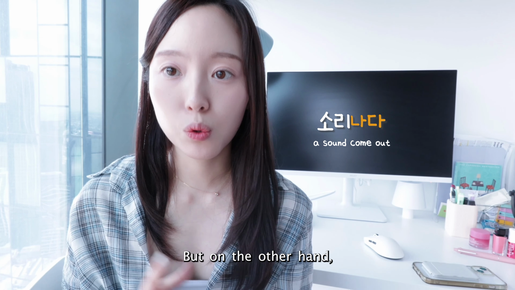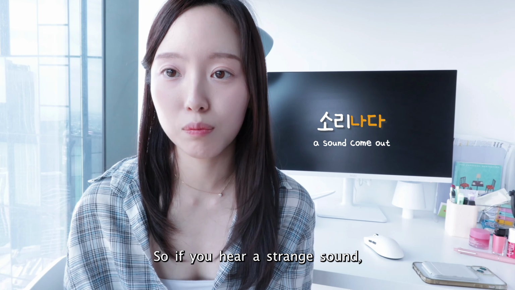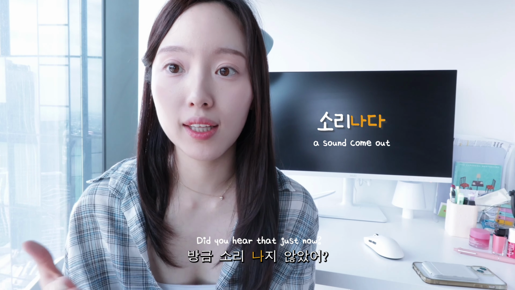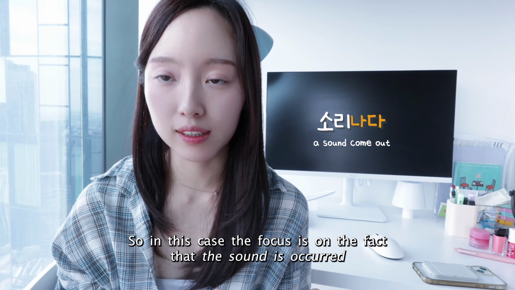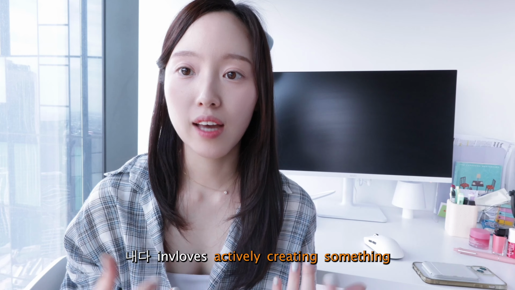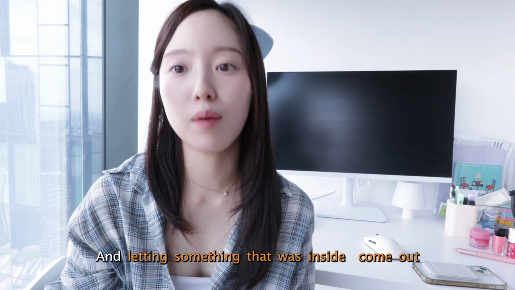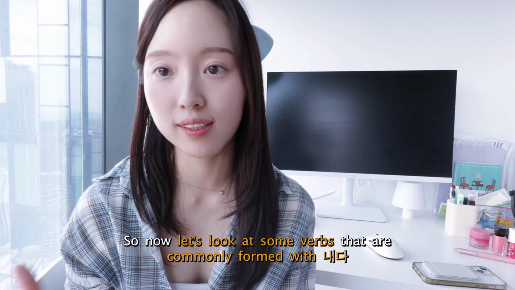But on the other hand, 소리 나다 is passive. If you hear a strange sound but you don't know where it came from, then you might say 방금 소리 나지 않았어? In this case, the focus is on the fact that the sound occurred, not on who caused it. So as you can see now, 내다 involves actively creating something and letting something that was inside come out. Now let's look at some verbs that are commonly formed with 내다.